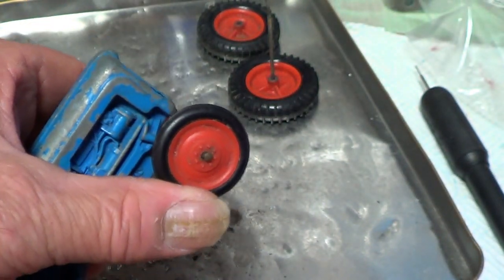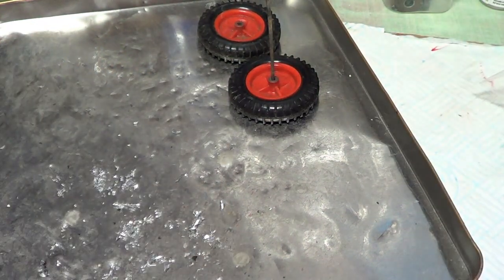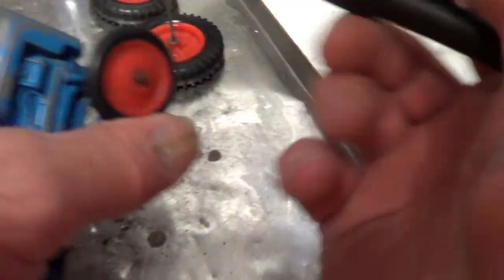Okay, so this is the easier side to undo. Oopsie.